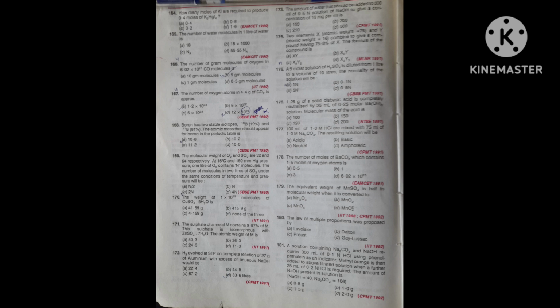Then ratio is 2 is to 3, means X is 2 and Y is 3. Then formula will be X2Y3. Hence correct option will be C.